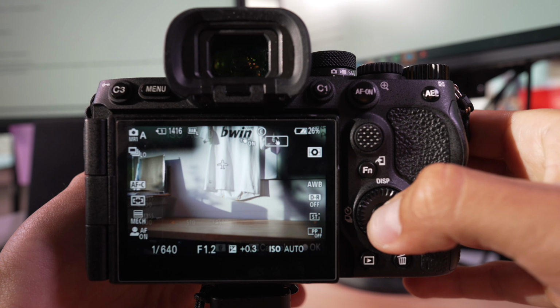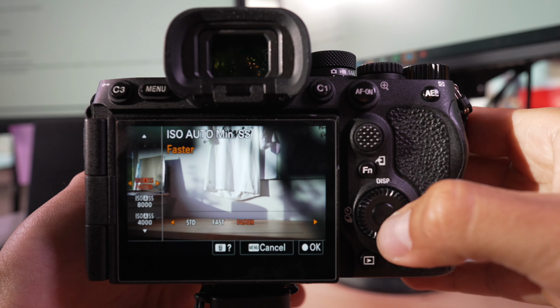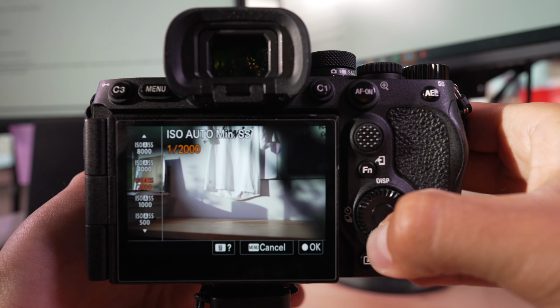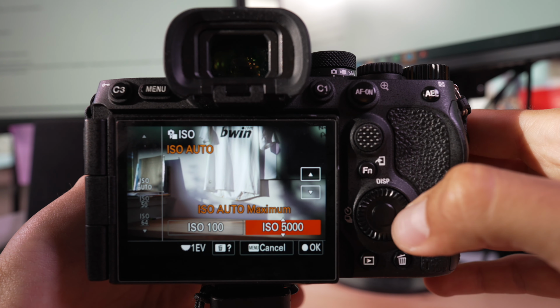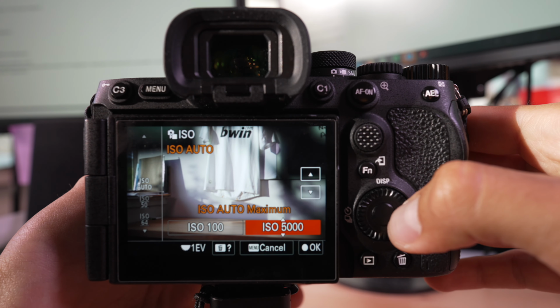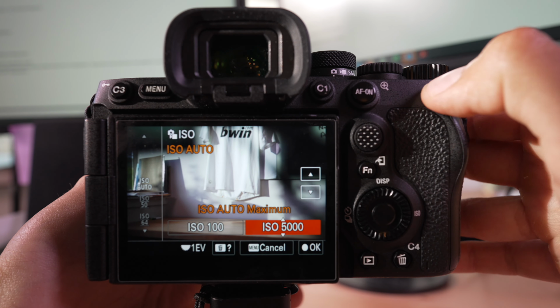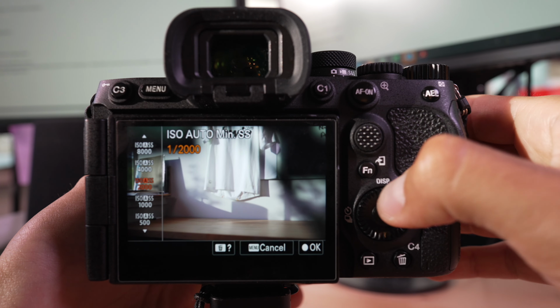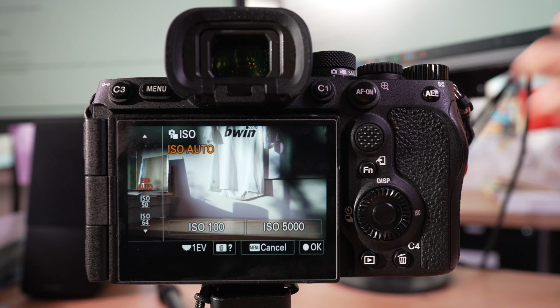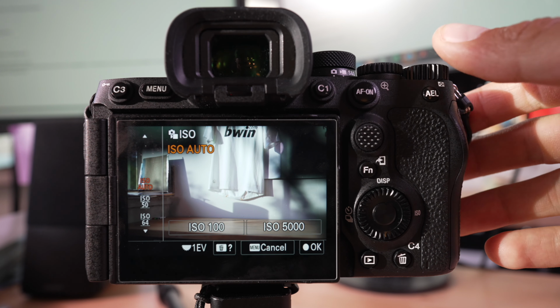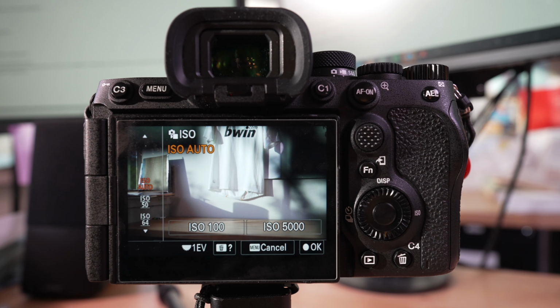If I don't get a fast enough shutter speed on faster, I'll just scroll down and I can get faster shutter speeds right here. You do got to be careful when using this feature because if your ISO is set at a maximum value, it will affect how high you can go with your shutter speed. A good rule of thumb is 1 over your focal length. For example, if you're using a 50mm lens, which this is, don't let it drop below 1/50th of a second.